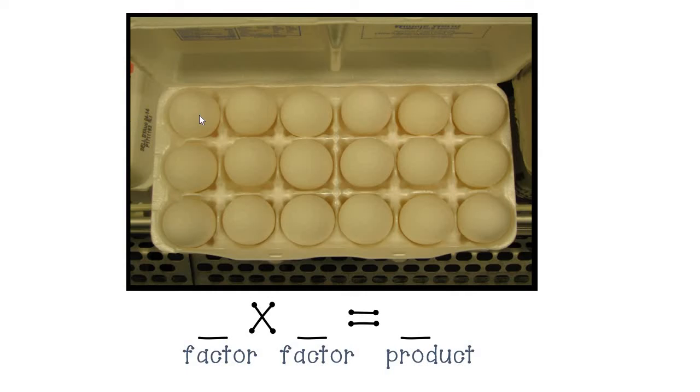Here's some eggs. We have 1, 2, 3, 4, 5, 6 in each row, and we have 1, 2, 3 rows, or 3 in each column. So 6 times 3 is the same thing as 6 plus 6 plus 6, which equals a product of 18.